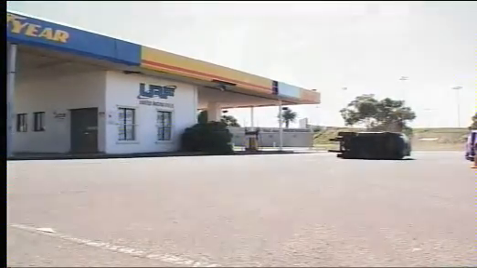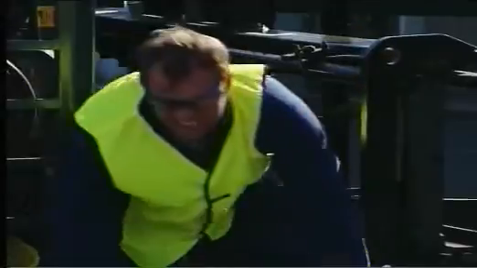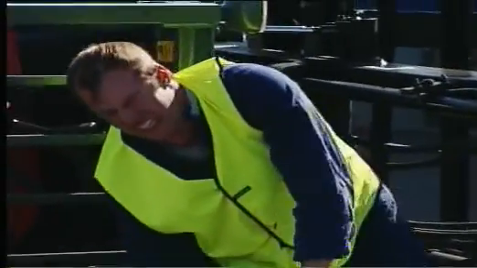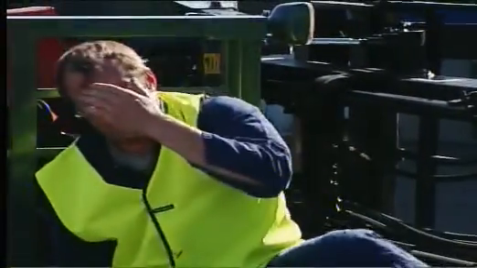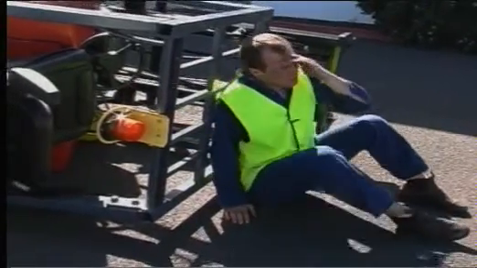Head, neck and spine injuries are not uncommon when the forklift tips over. However, if you stay within the truck, you should survive. Wear your seatbelt at all times.